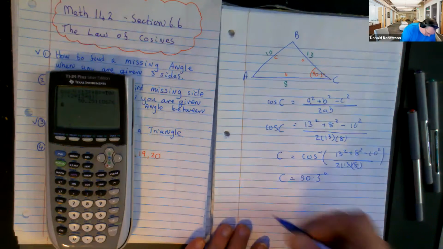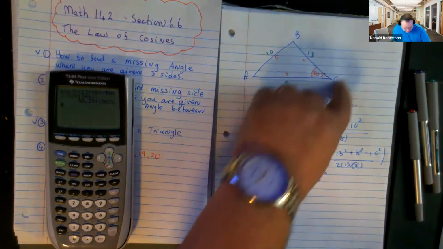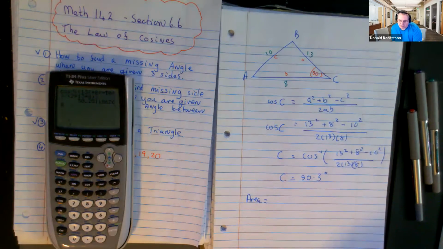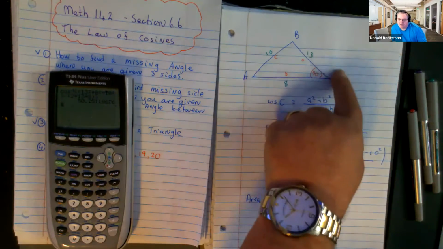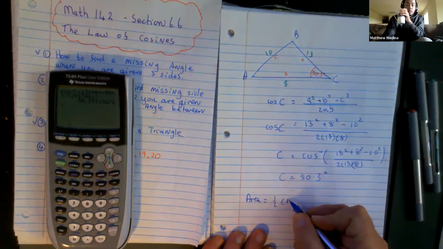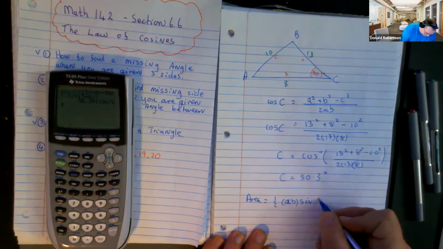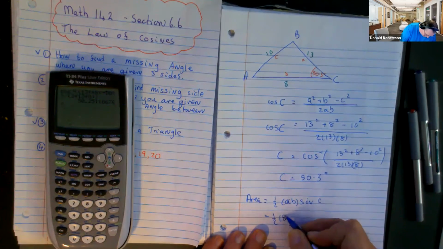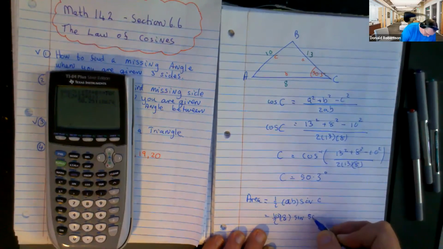Right. Now, if I asked you to find the area of this triangle, we can actually get it right now. We don't need to do anything extra. What would be the calculation to find the area of this triangle here? 1/2 A times B sine of C. I'll do it. Which is 1/2 times, okay, slightly out of order, 1/2, 13 times 8 times the sine of 50.3 degrees. Sorry about the mess.